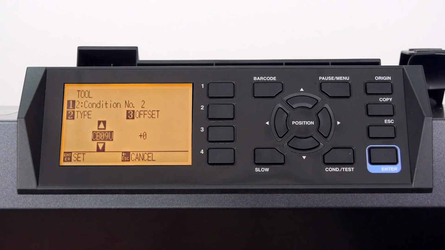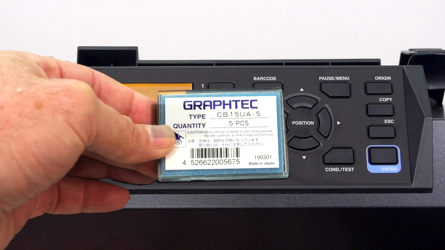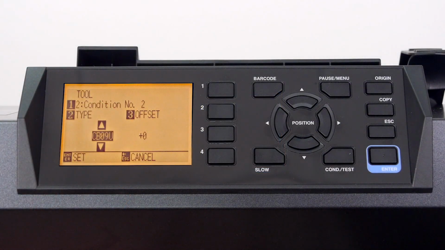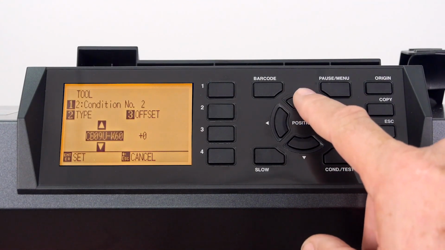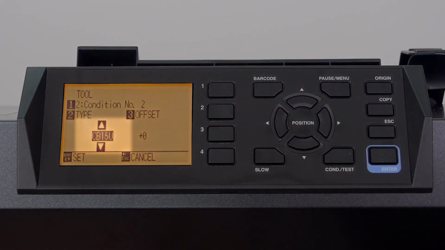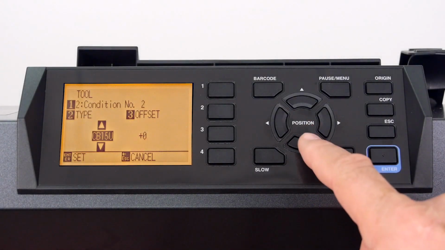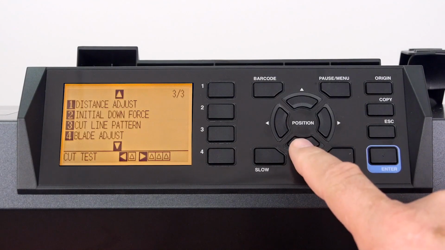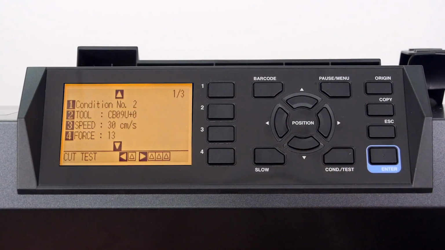Normally, we would change our tool type. In this case, it is currently set to the CB09U blade. If you are using a different blade, it might be confusing as to which blade number to use. To do this, simply look at the packaging label, and it will show which tool to select. Then, in the blade list on the screen, this blade type can be found as we cycle through the tool types. In our case, we are using the standard blade, the CB09U. Press Enter to accept the change. As mentioned earlier, there are other condition settings, but these are discussed in other segments.